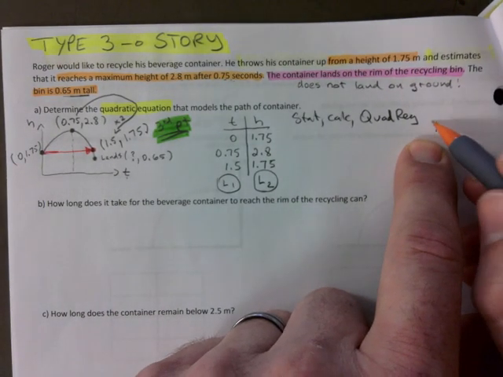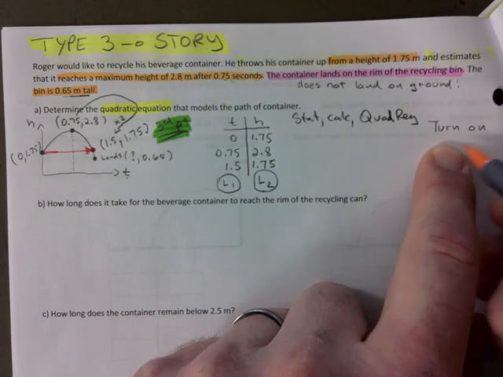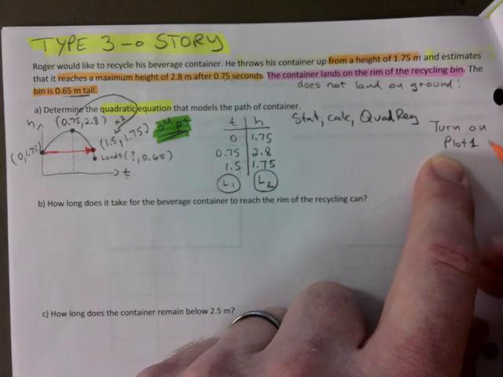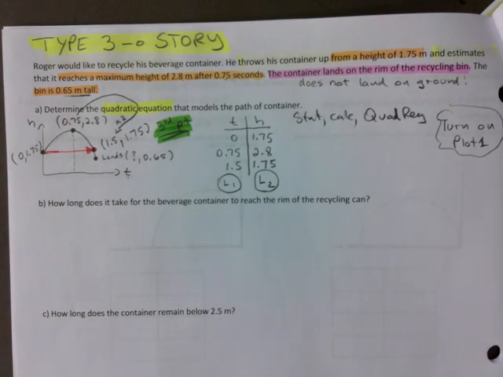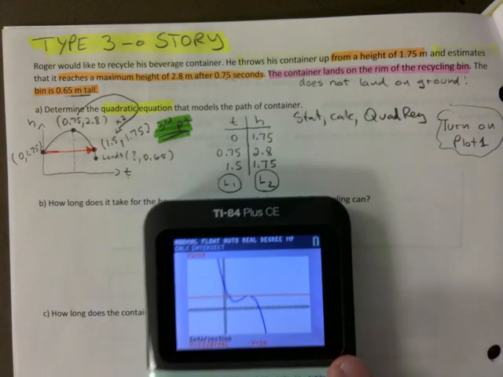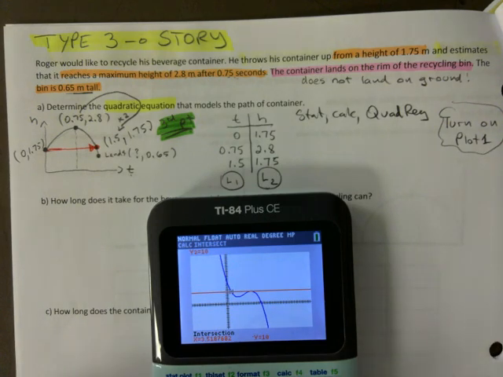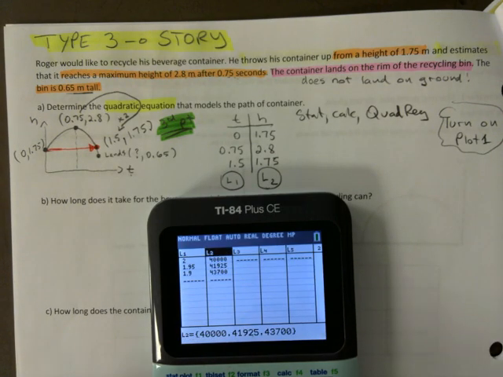Turn on plot 1. So I'm going to go stat, edit, clear, 0, 0.75, 1.5. And over there it's 1.75.